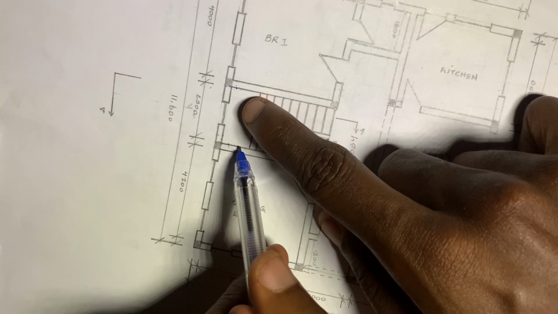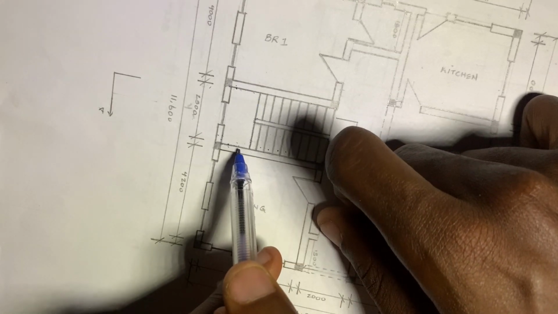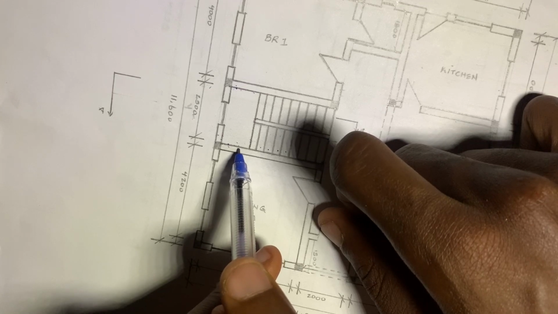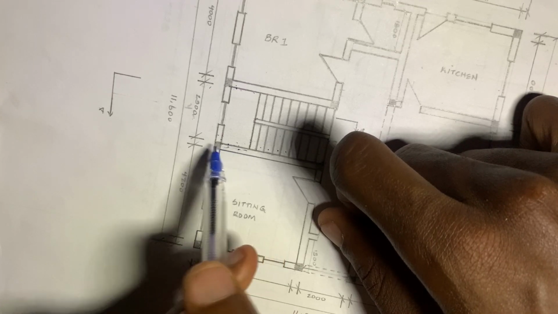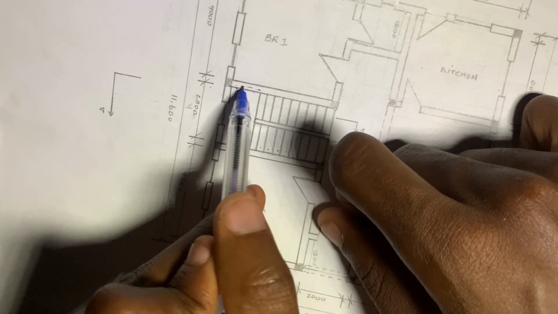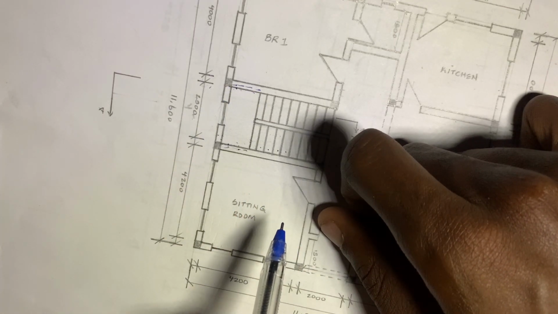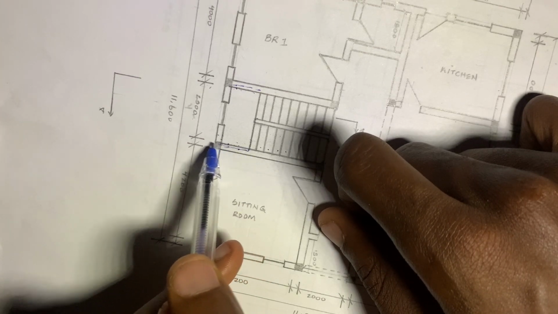So this landing, we're going to be assuming that the landing, this 2500, there's an additional 50 mm protruding into the wall here on both sides for just the landing. So it's as if the landing is entering into the wall like this.